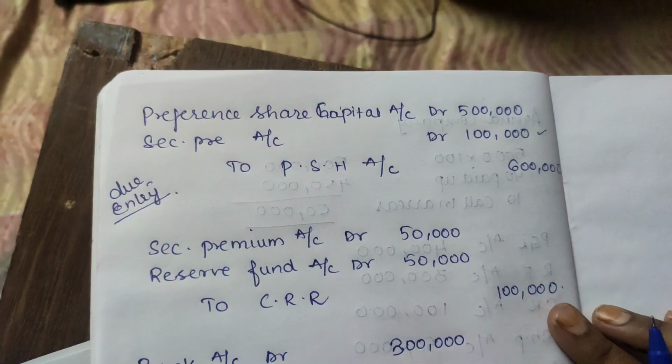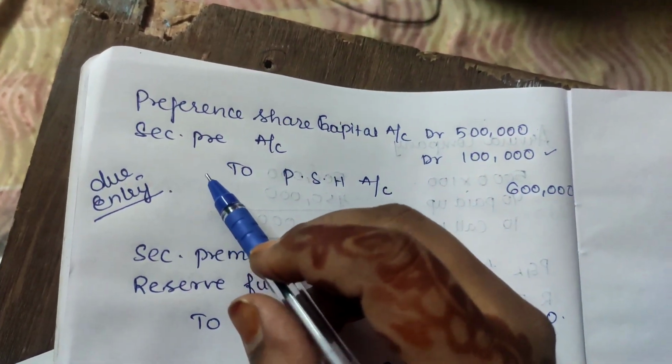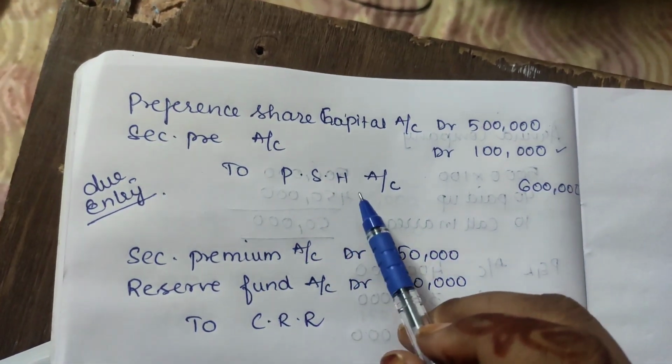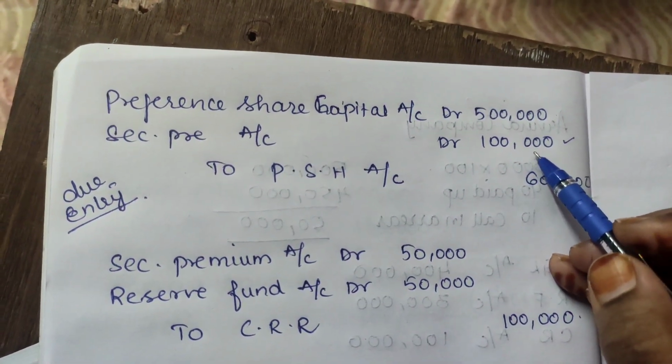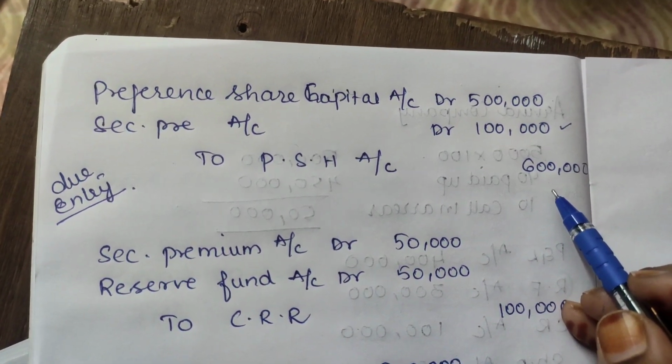Now let's pass the necessary general journal entries. First, we have a due entry: preference share capital account and security premium account to preference shareholder account. So 5 lakh goes for the capital, 1 lakh for the share premium, and overall we'll have the 6 lakh which has to be paid to the shareholder.